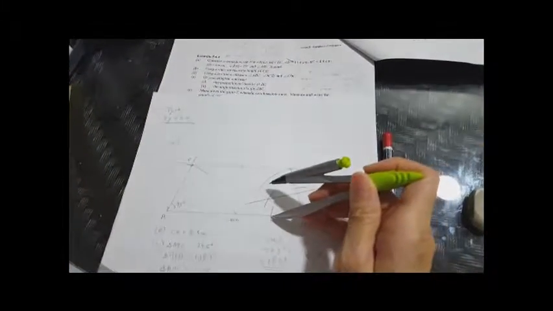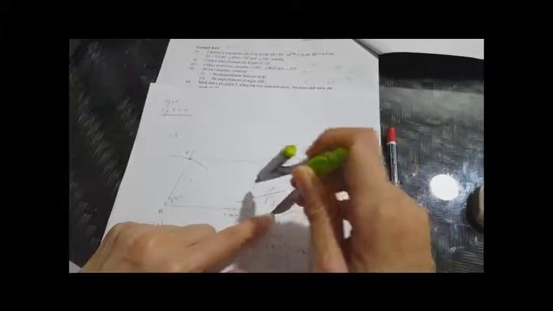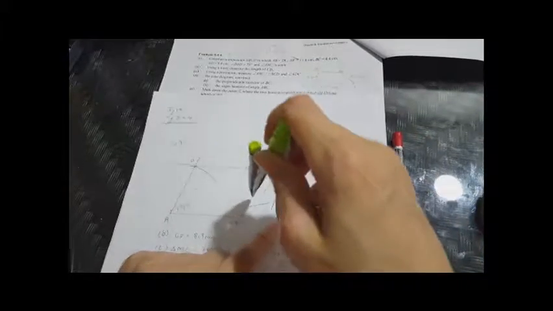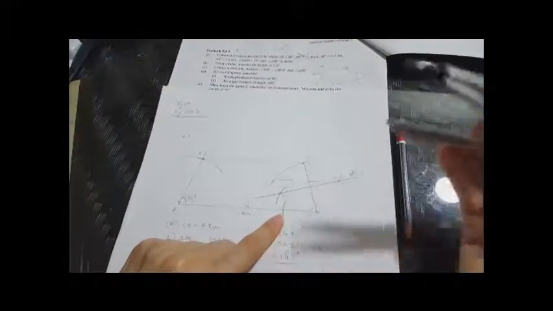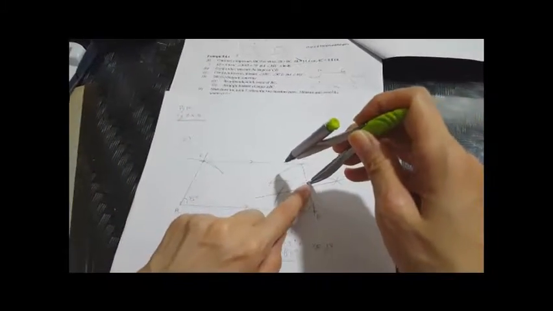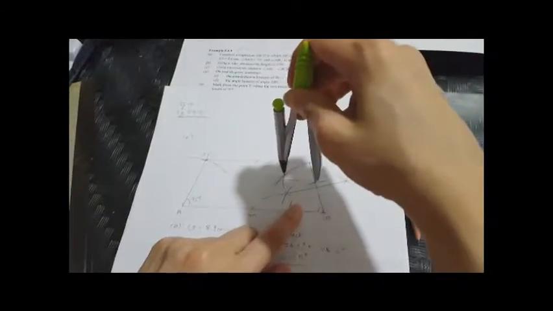Next we will move to the intersection point of the arc with the line AB, to draw an arc from here. So this is equidistant, and next we also move to the point here to draw another arc.